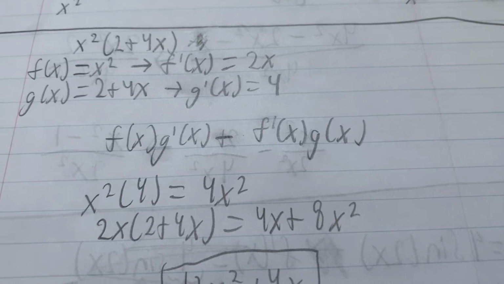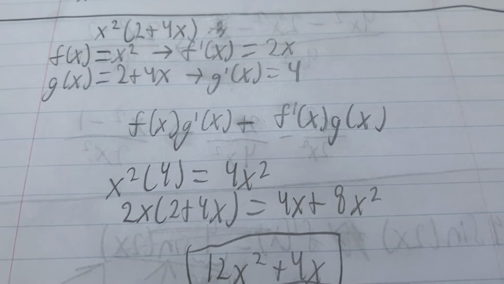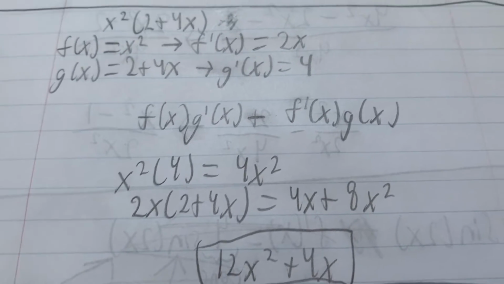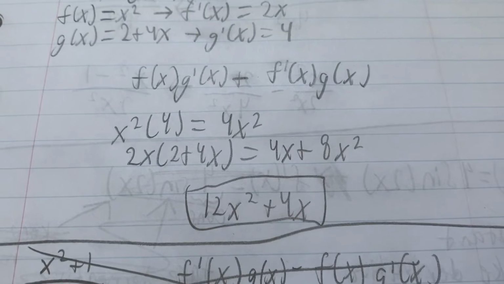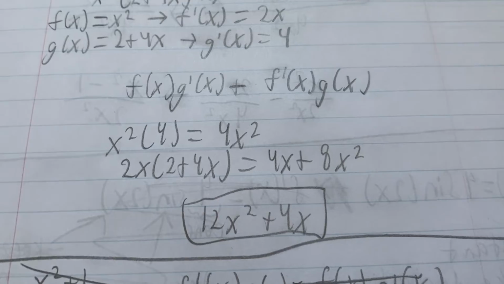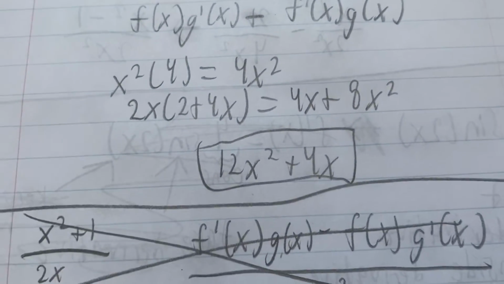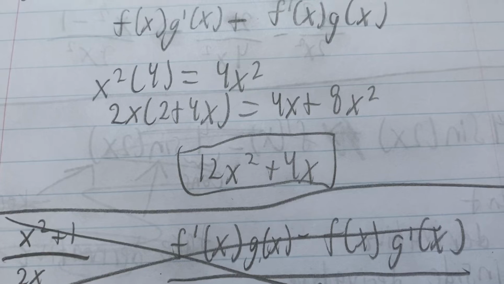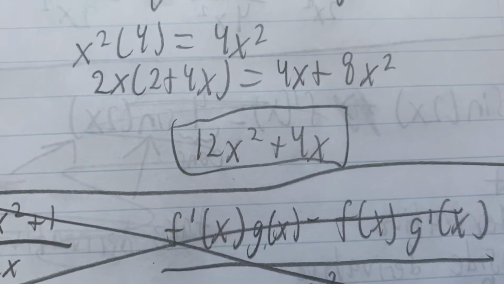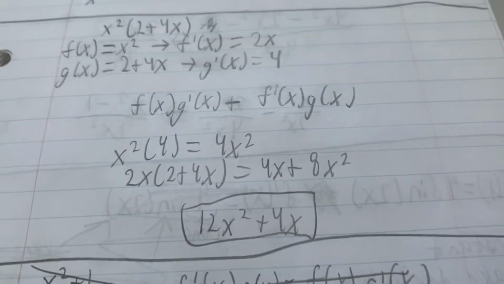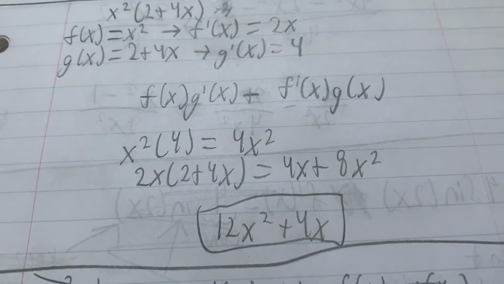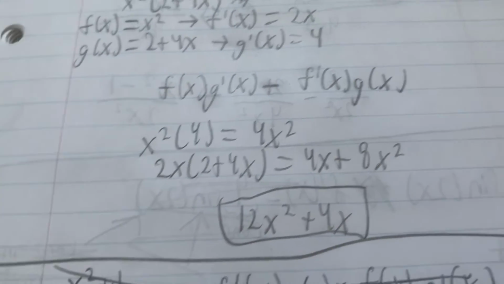And we know the product rule is given by f of x, g prime of x plus f prime of x, g of x. And this should be equal to the derivative of f of x times g of x. Okay, so we do x squared times 4. This is f of x times g prime of x, and that gives us 4x squared. Then we do f prime of x times g of x, which is 2x times 2 plus 4x. That gives us 4x plus 8x squared. Our final answer is 12x squared plus 4x. This is something you should remember. Yeah, this is the product rule. So make sure you know f of x, g prime of x plus f prime of x, g of x.